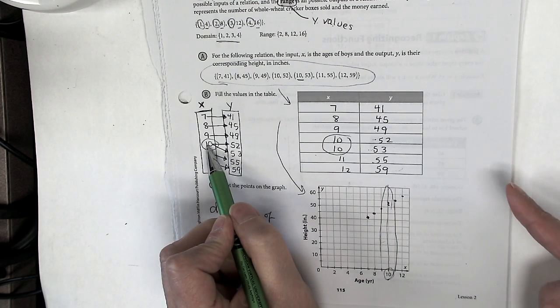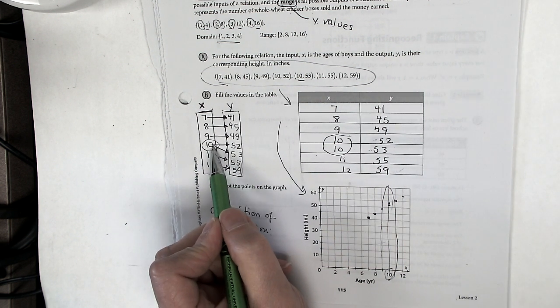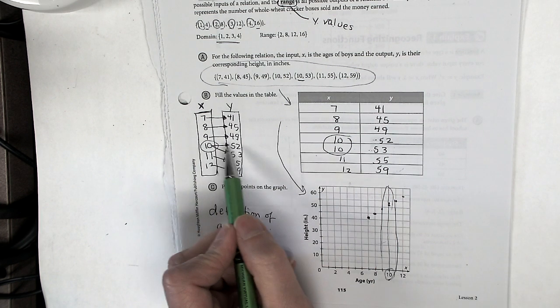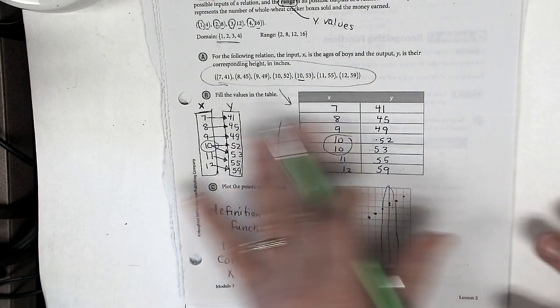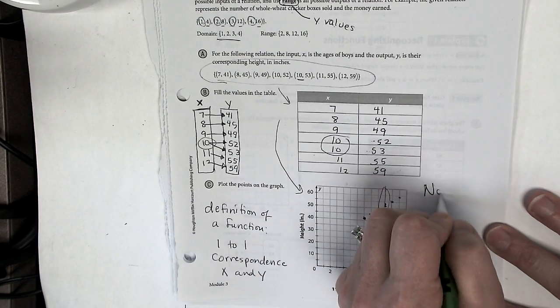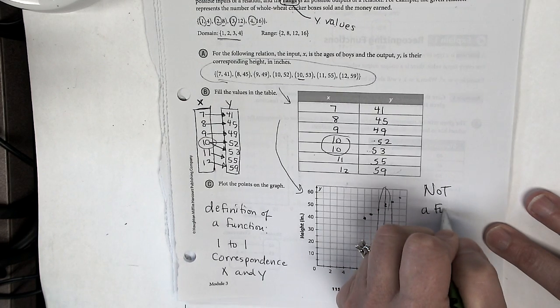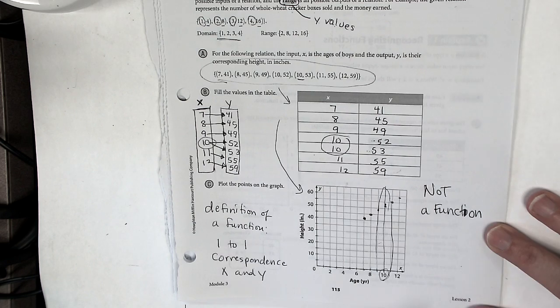So if you notice, 10 corresponds with 52 and 10 corresponds with 53. So even though these are relations, they have a relationship, it is not a function. And that is what a function is. There has to be a 1-to-1 correspondence. One input value corresponds with one output value.